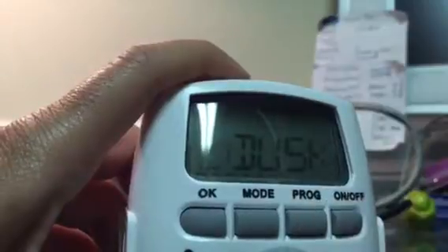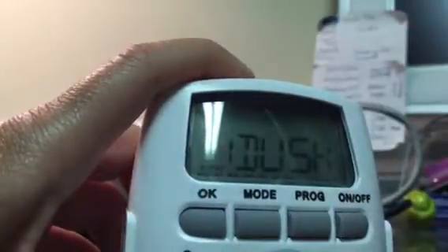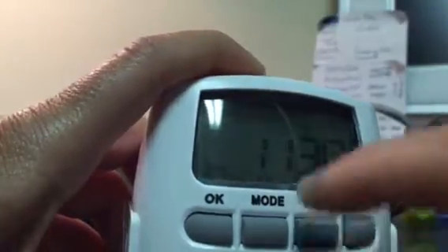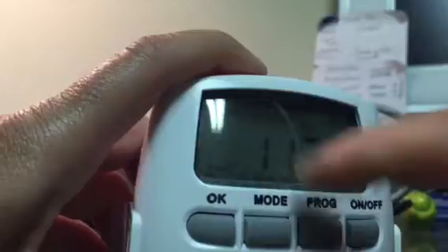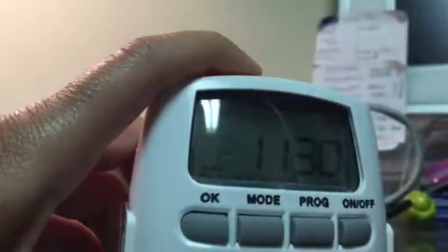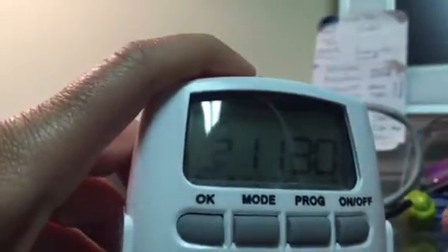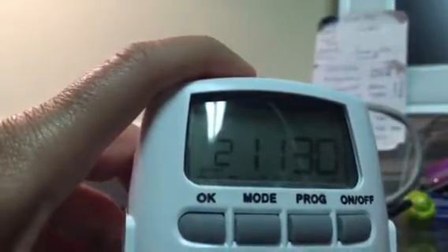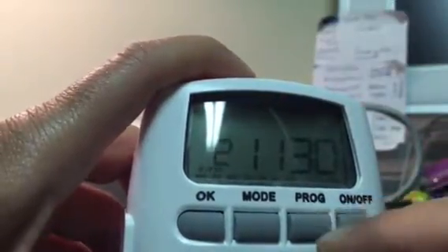Hit program once. Event 1 should say on dusk, Monday through Sunday. Awesome, that's right. Now turn the dial to where it says event 2. It says off 11:30 p.m. Well, let's pretend like you want to change that maybe back to midnight instead of 11:30. So at this point you would hit program.